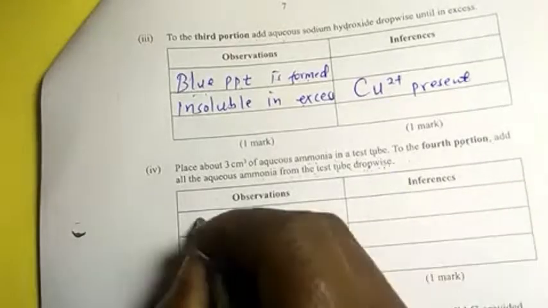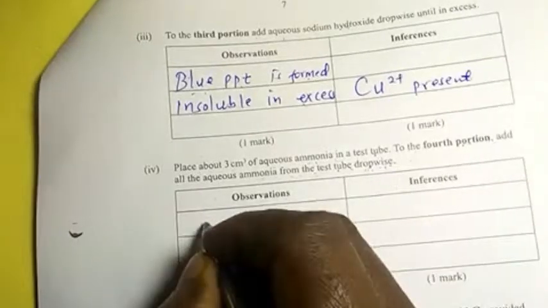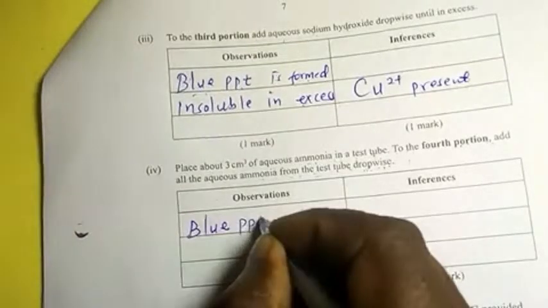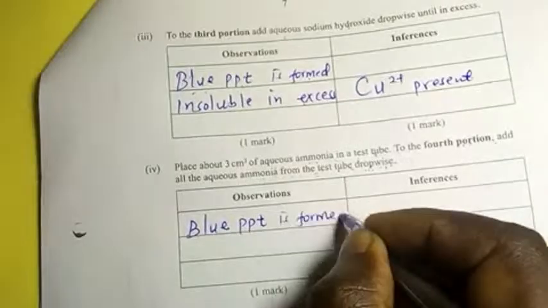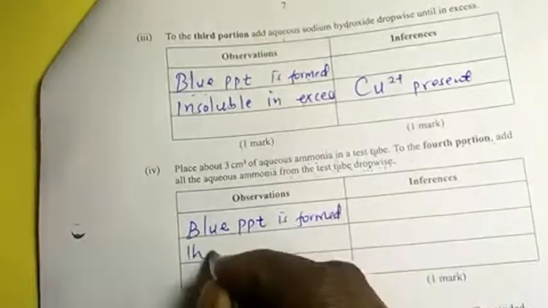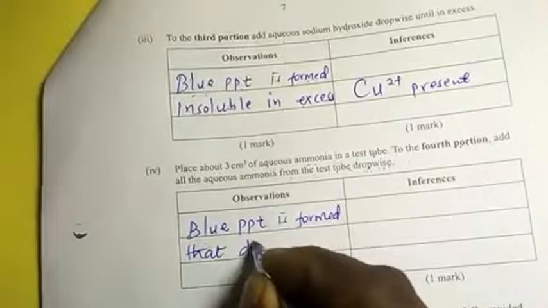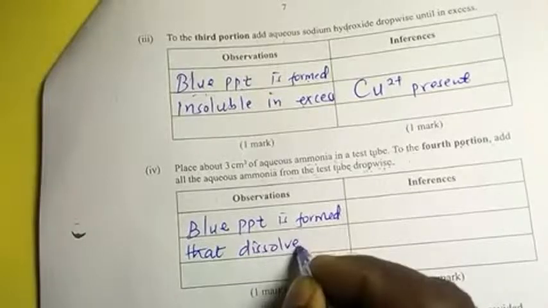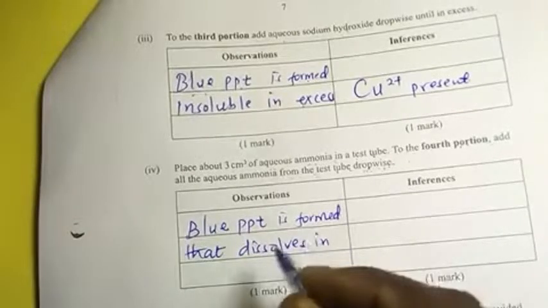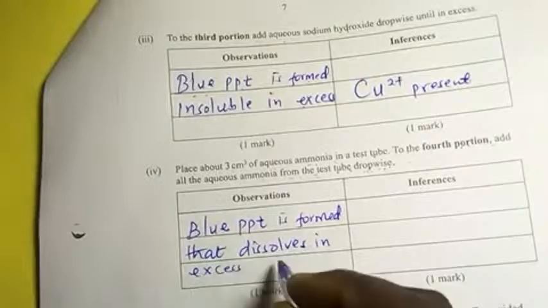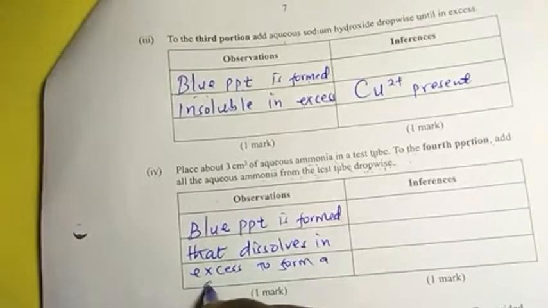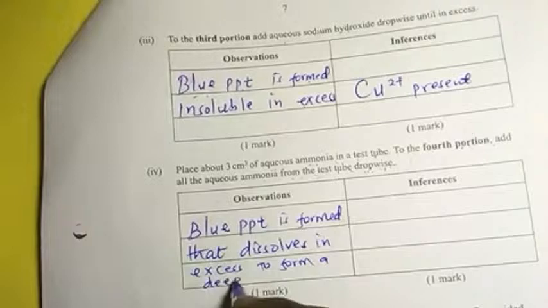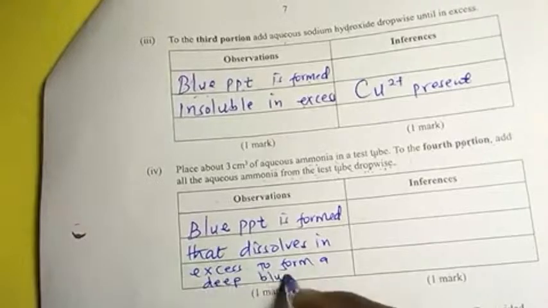So here a blue precipitate is formed. It starts to dissolve in excess to form a deep blue solution.